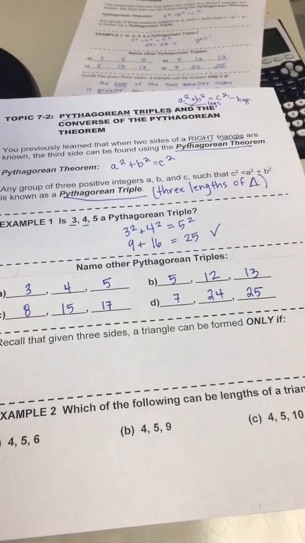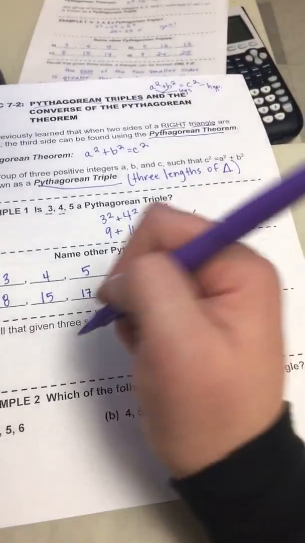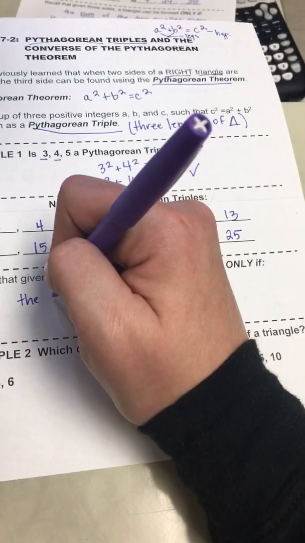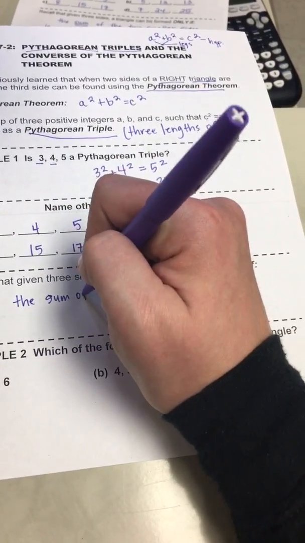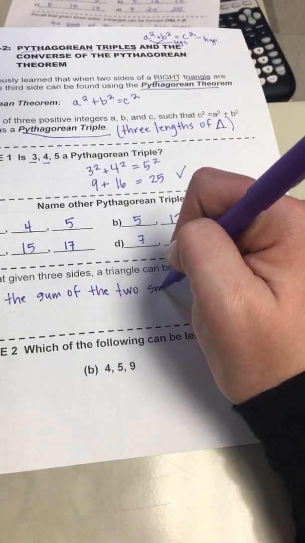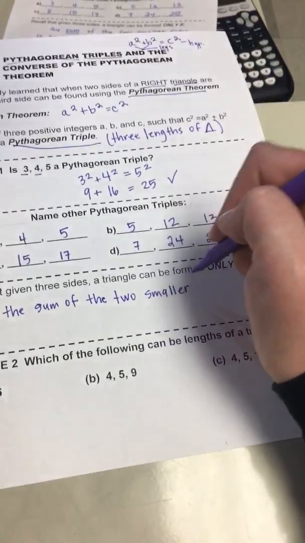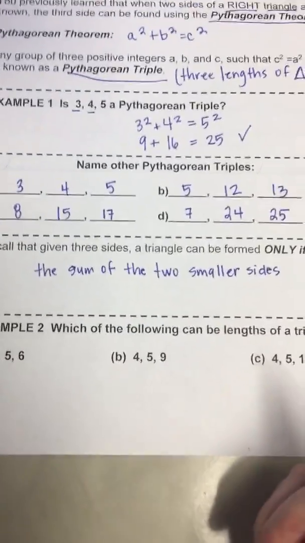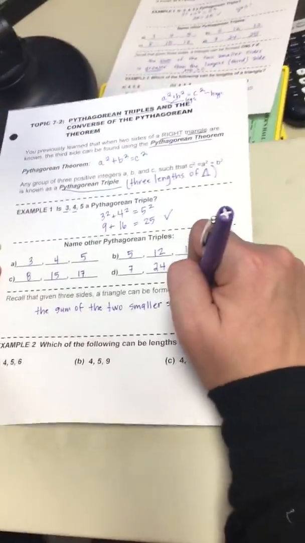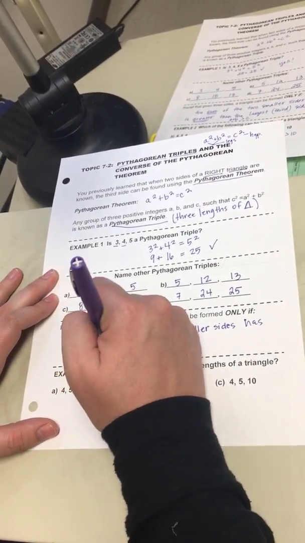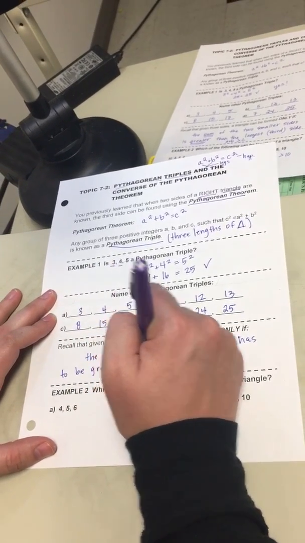Okay, so recall that if you're given three sides, a triangle can only be formed if the sum of the two smaller sides has to be greater than the third side.